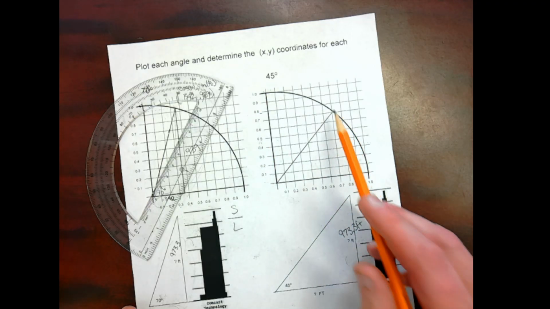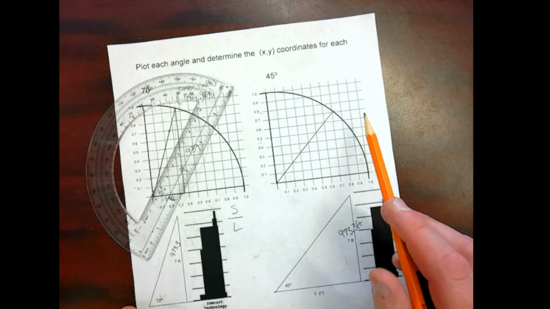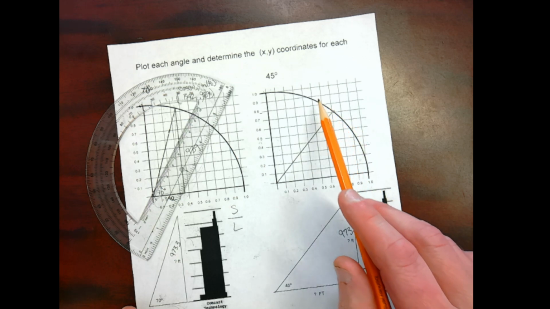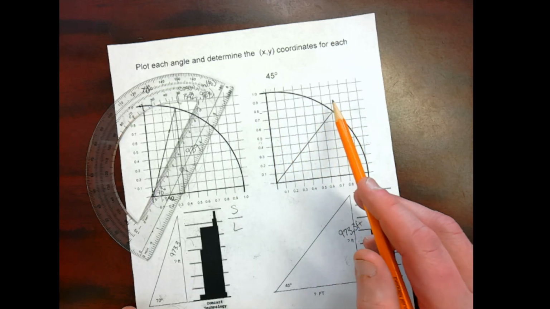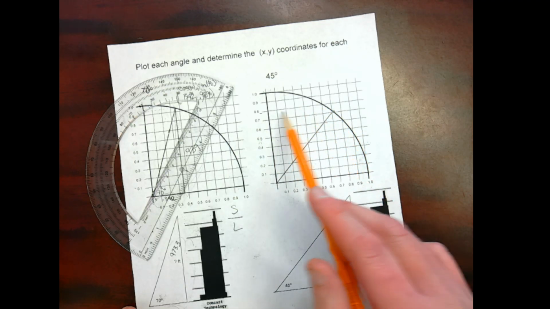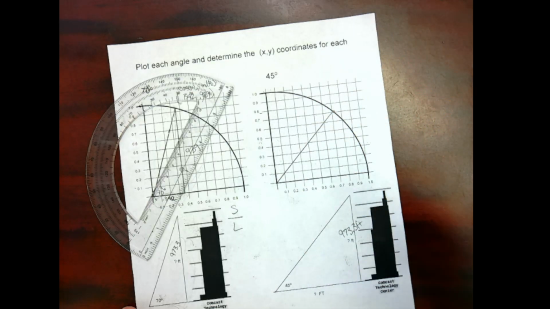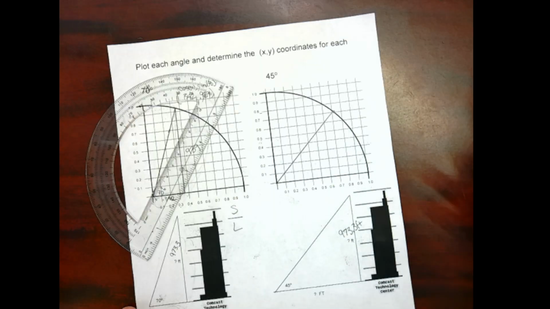We talked a little bit about this in class: if I had, say, 50 and 40, the values on my trig unit circle would just get flipped because they're the same distance from 45. If that didn't make any sense, don't worry about it, but we talked about that in class a little bit.